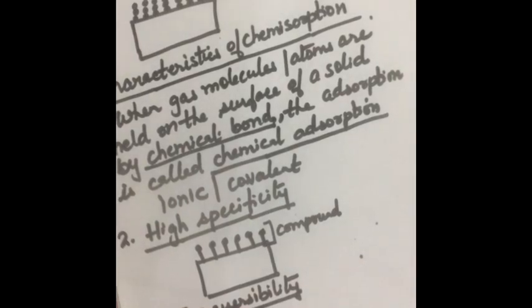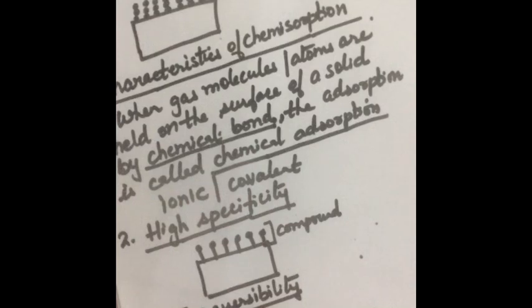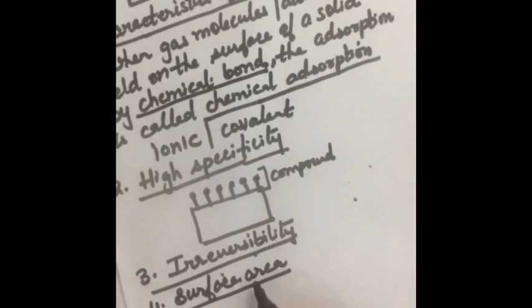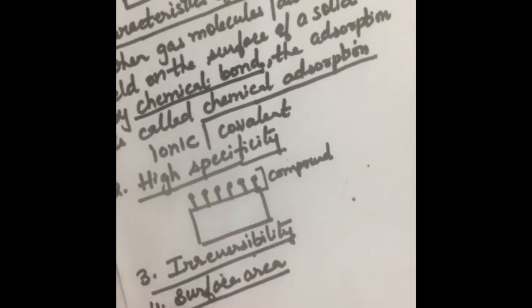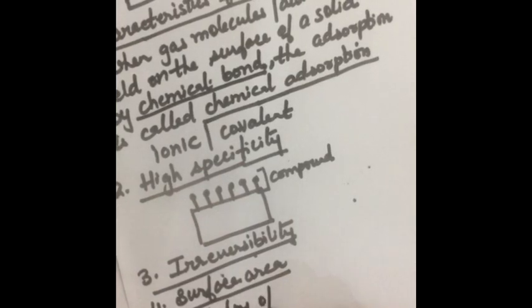Next characteristic is surface area. Like physisorption, even in chemisorption, with increase in surface area, adsorption increases. Next characteristic is enthalpy of adsorption.